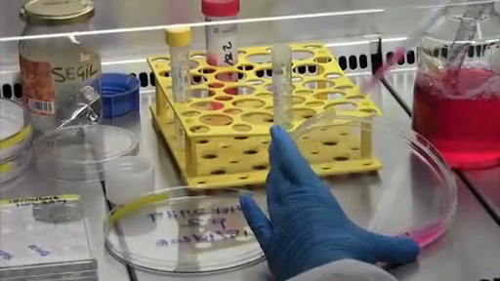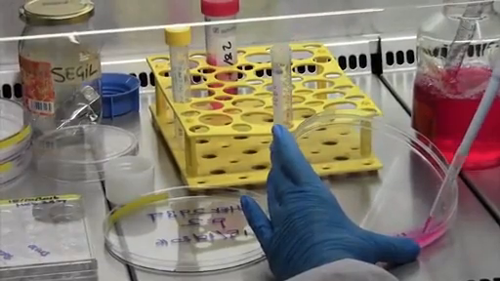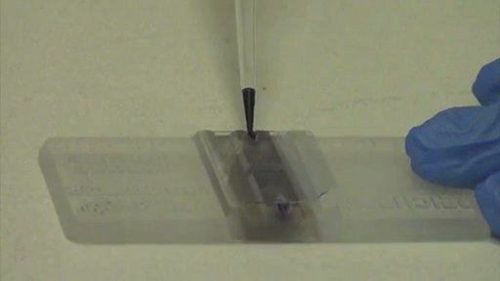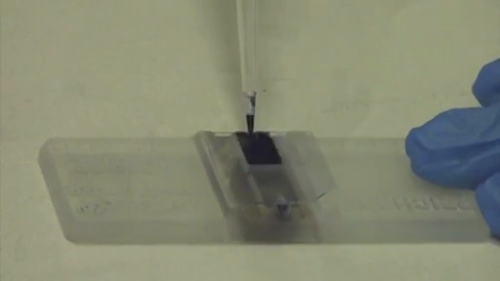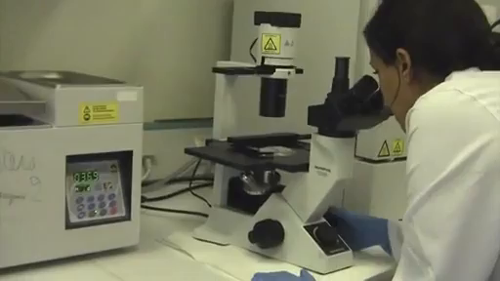To begin, detach the cells with trypsin. Then, count the cells using a hemocytometer and calculate the cell concentration.